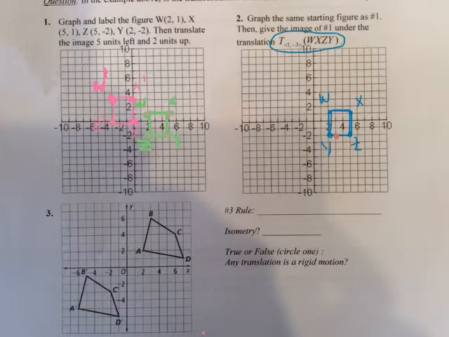Same thing with X, right 1, down 1, 2, 3. Same thing with Y, right 1, down 1, 2, 3. And then same thing with Z, right 1, down 1, 2, 3. And there is our image. Okay, make sure you label. This is W, X, Y, and Z. There we go.